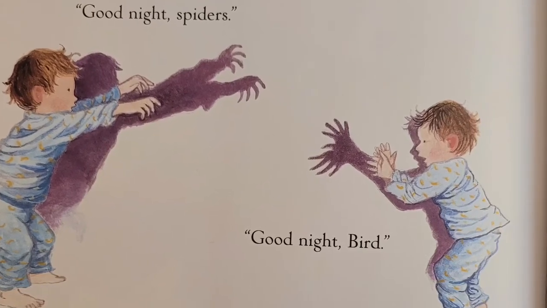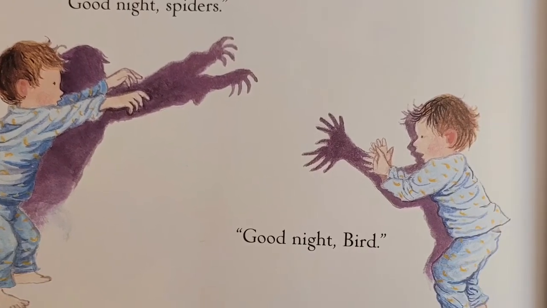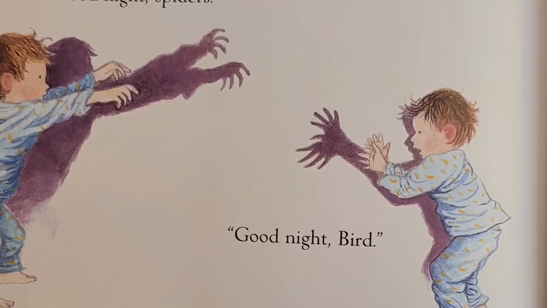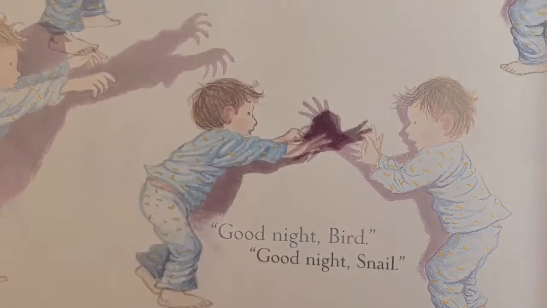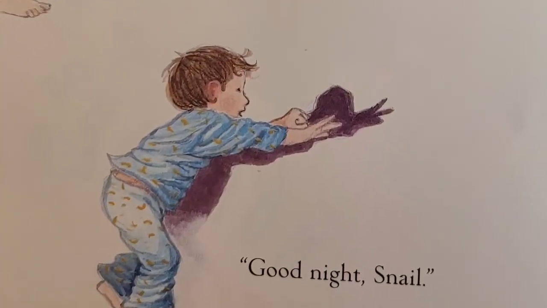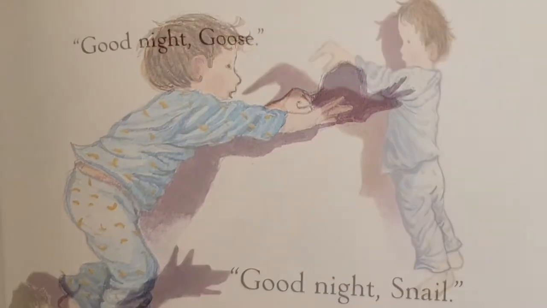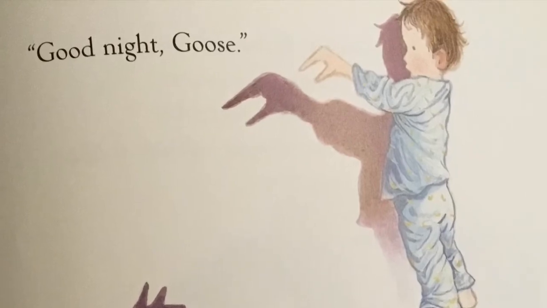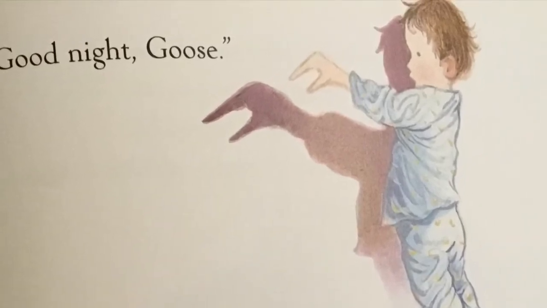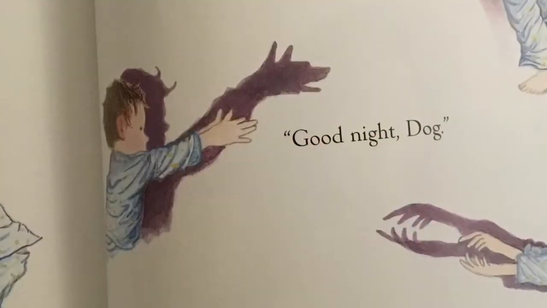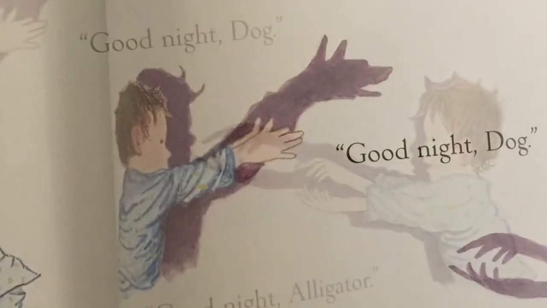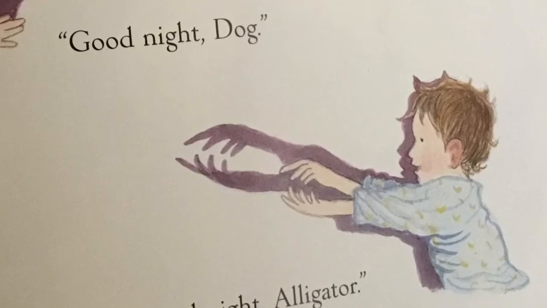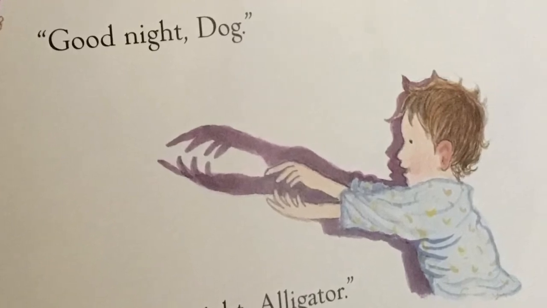Then, all alone in his quiet room, James said, Good night, spiders. Good night, bird. Good night, snail. Good night, goose. Honk, honk. Good night, dog. Good night, alligator.